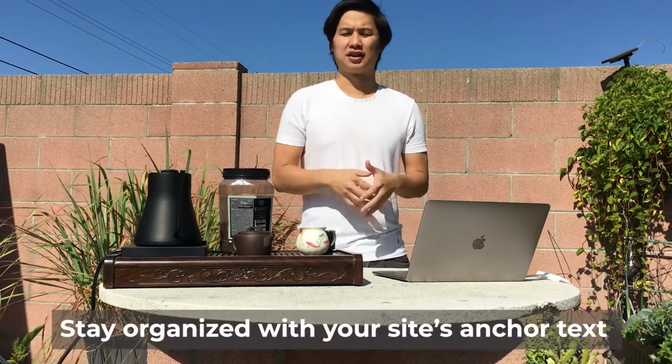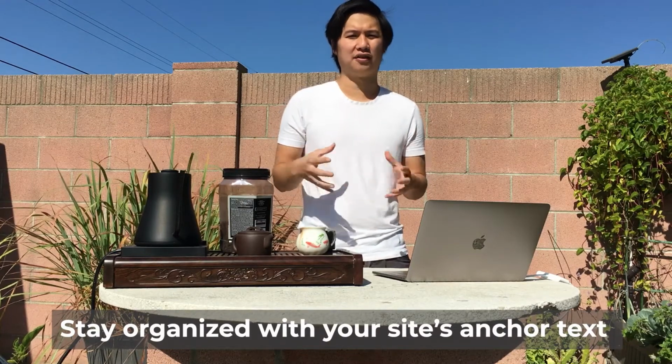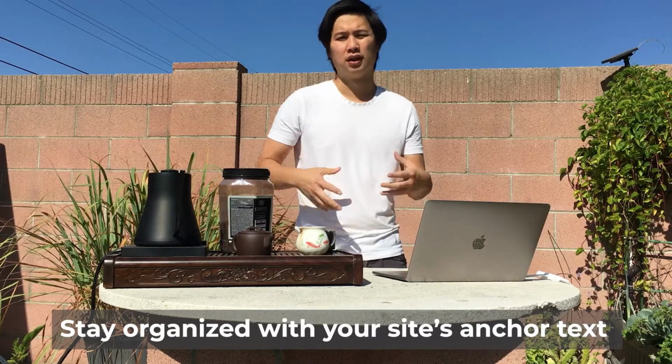Today's conversation is staying organized with your anchor text. This is a conversation that I like to have, especially internally at my own company, because I'm a big believer in internal linking, silos, and anchor text, and I feel like a lot of people don't truly understand anchor text, and I would really like to have that conversation today.